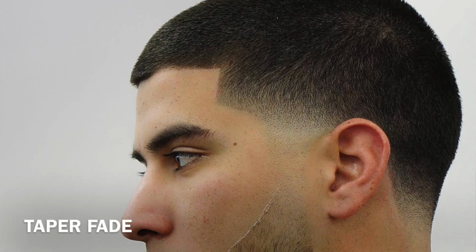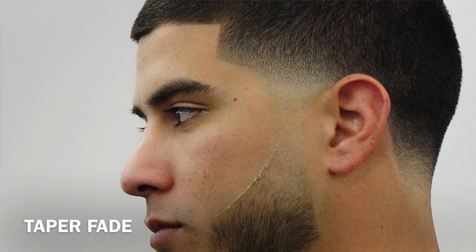So let's start off with a taper fade. A taper fade, guys, is the lowest fade you can possibly get. It's only the sideburns and the neck area. So it's really, really, really low. Again, it's just the sideburns and the neck area. The dark area is not gonna go all the way around.